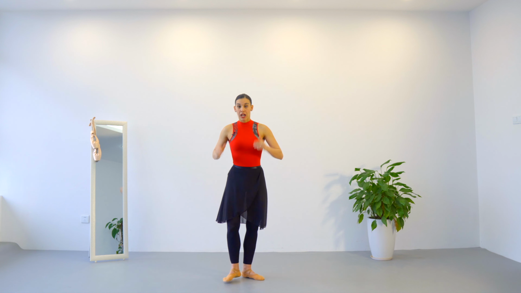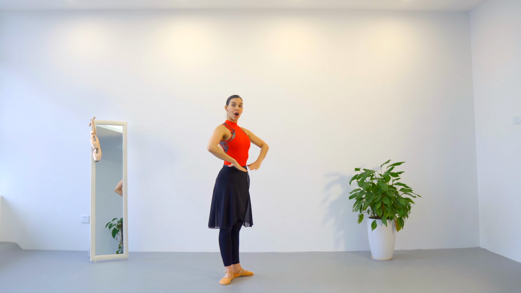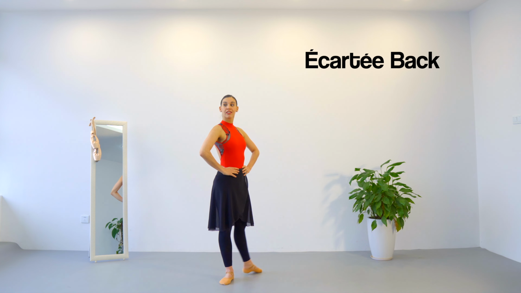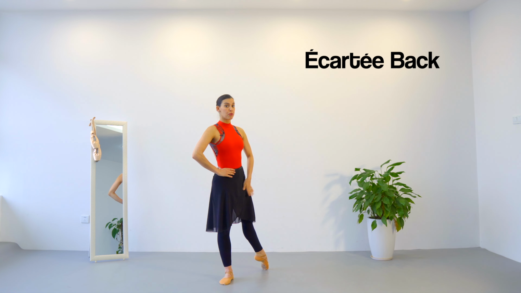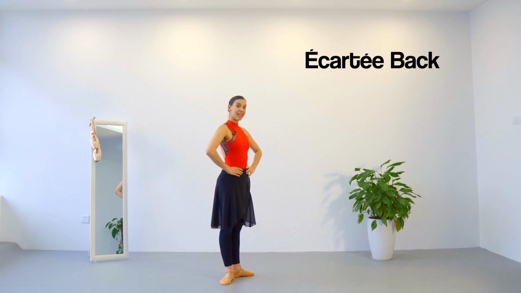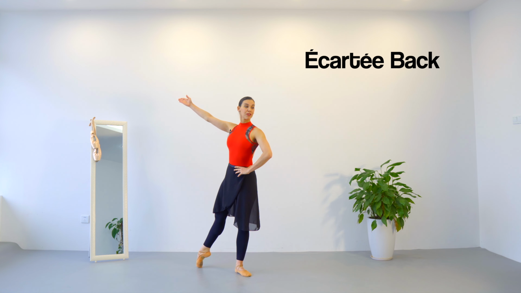One example, I'm going to face right diagonal in front of me, first position, arms on the hips. And I'm going to do écartée derrière. You can notice that my right leg is pointing to the right diagonal behind me. And now I'm going to do again écartée derrière. This time my left leg is going to open to the left diagonal behind.